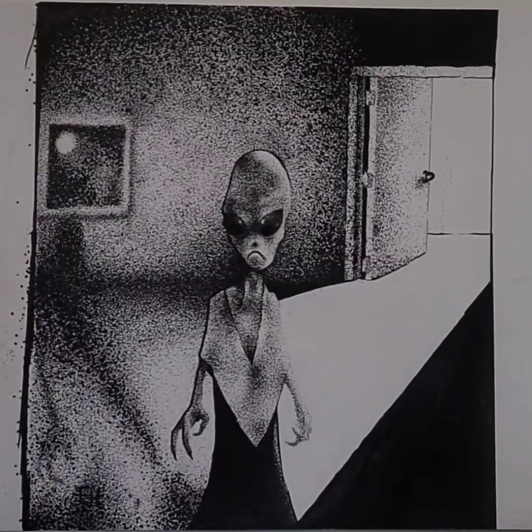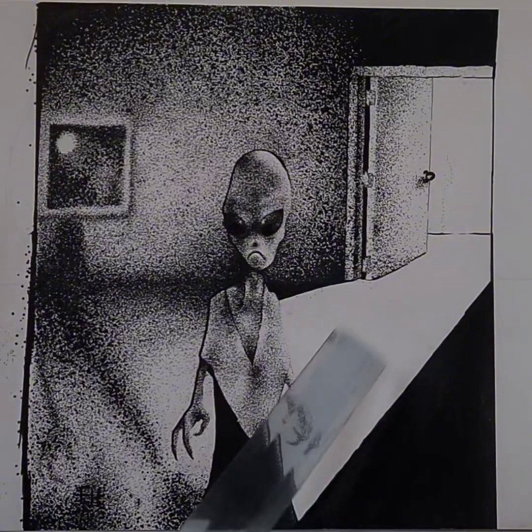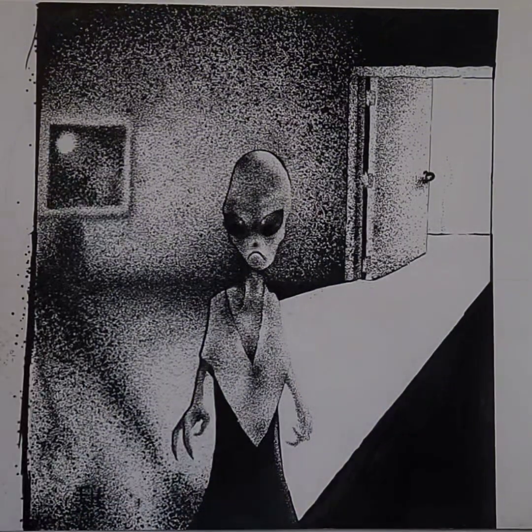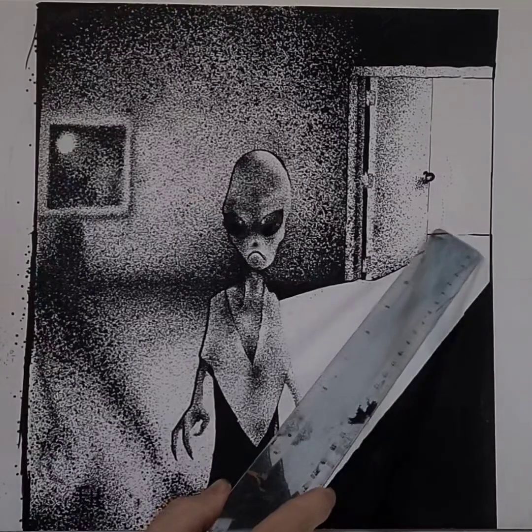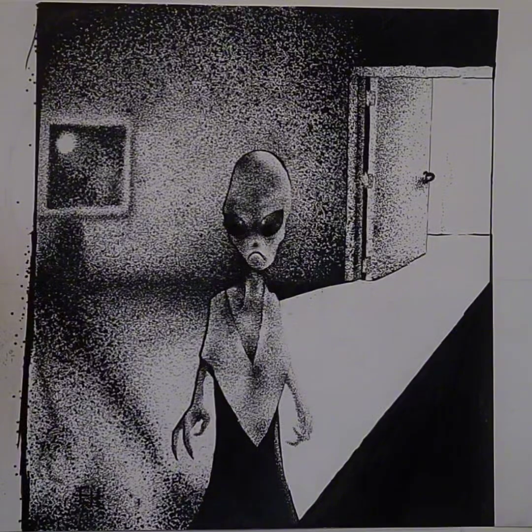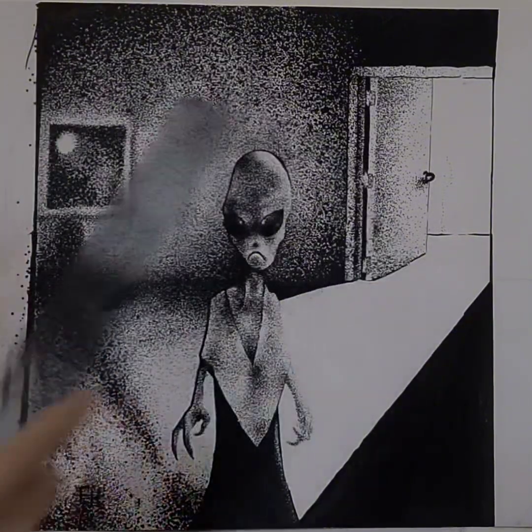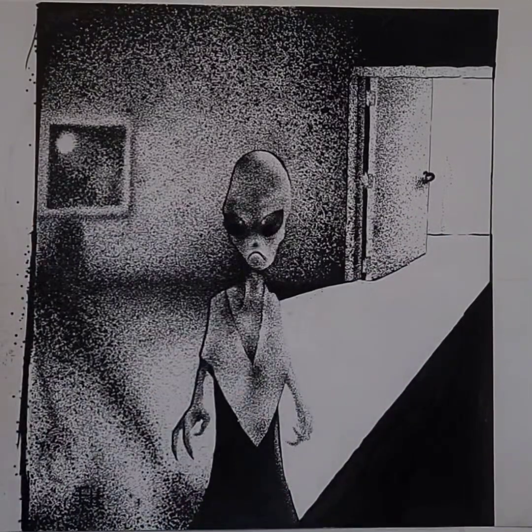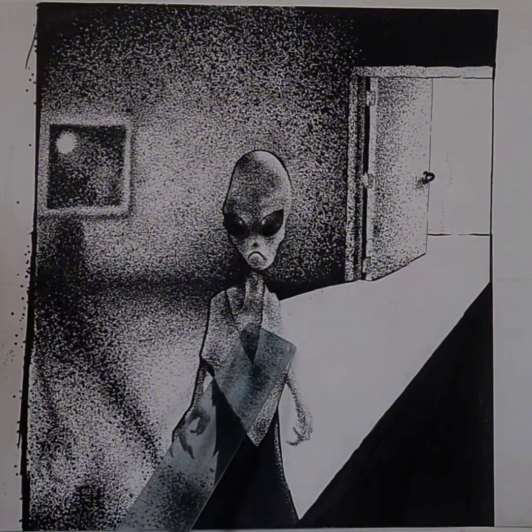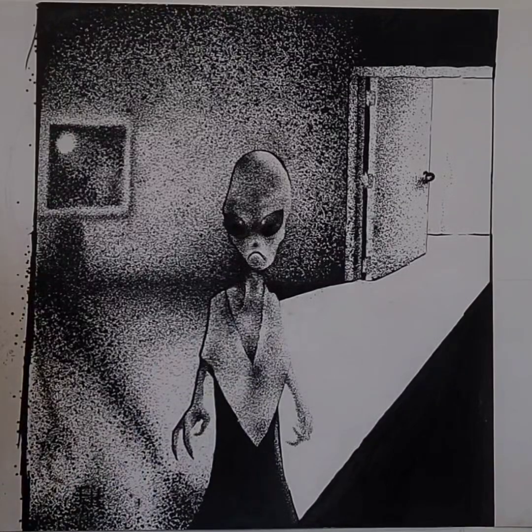Okay, so this is an example of a drawing with two different types of lighting, two different light sources here. So we have the stark light coming from the door here. We have a diffuse kind of moonlight coming from the window. And these two sources of light are converging upon this figure here, this sleep paralysis demon thing.